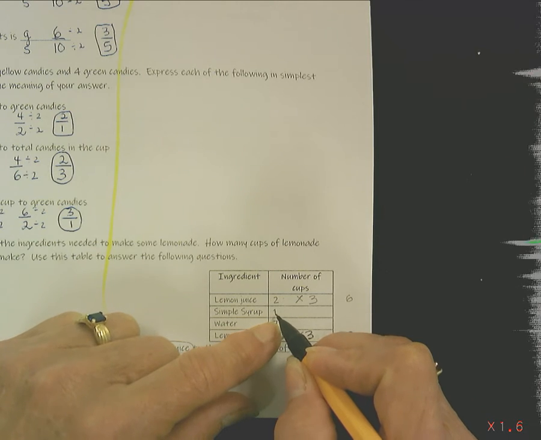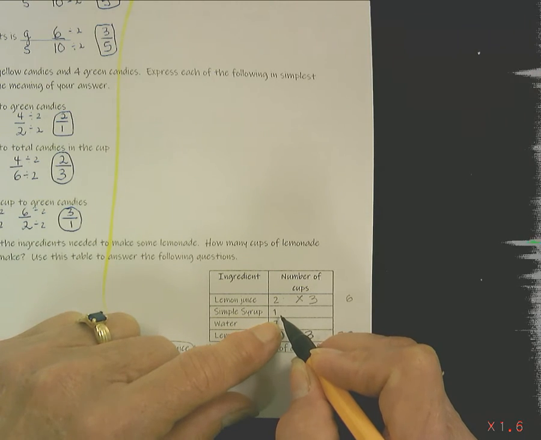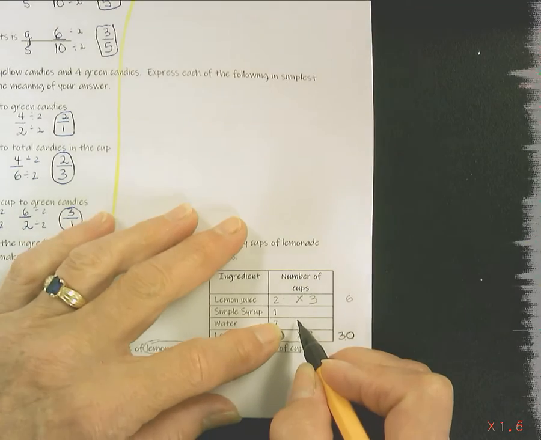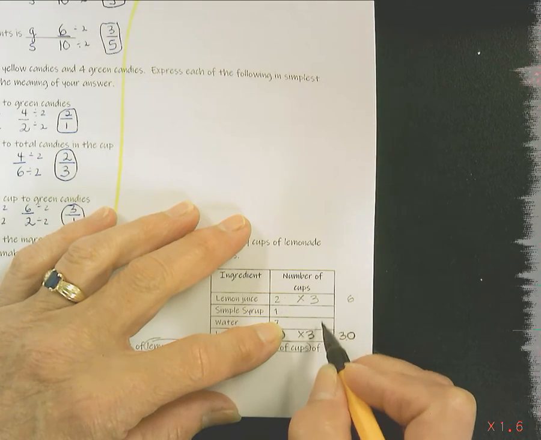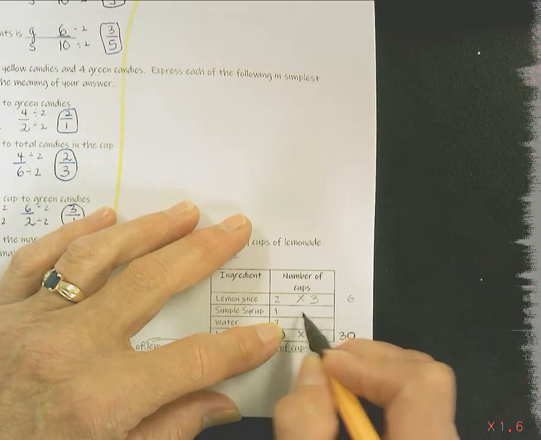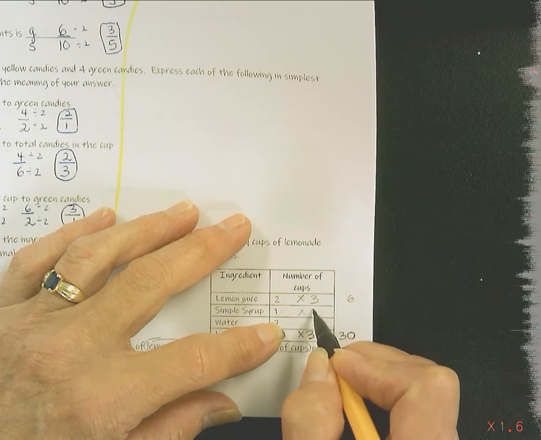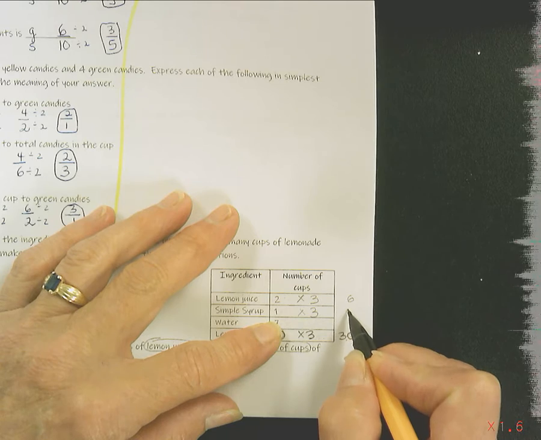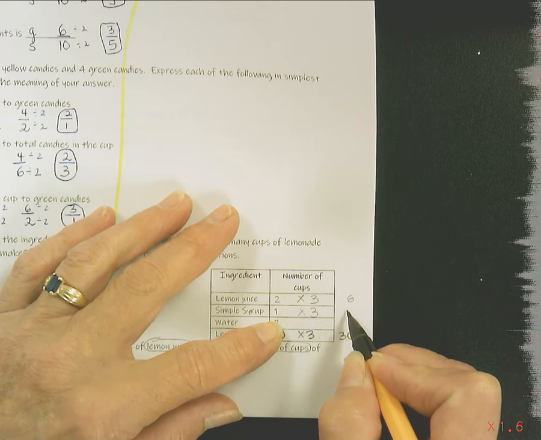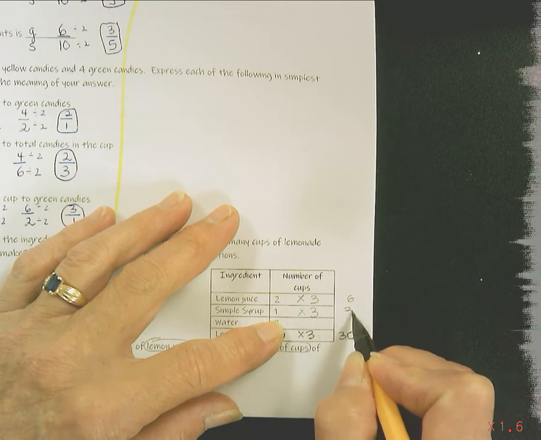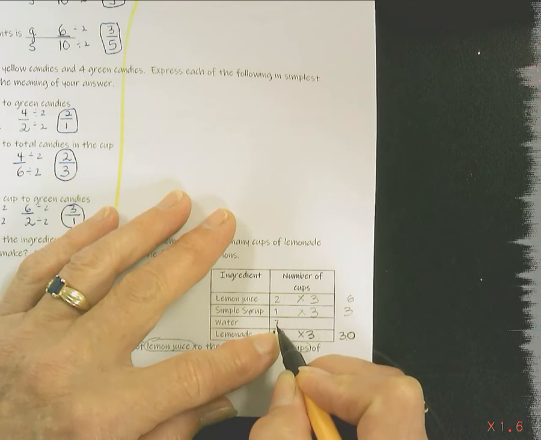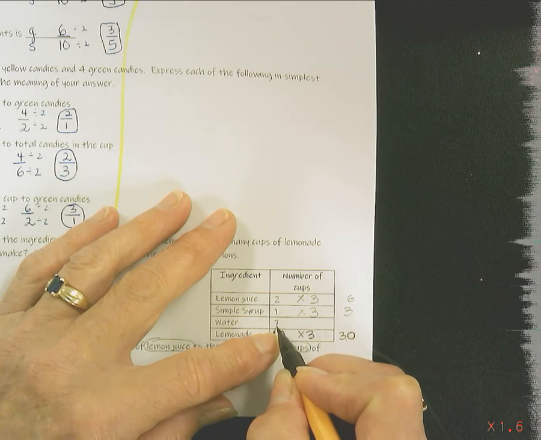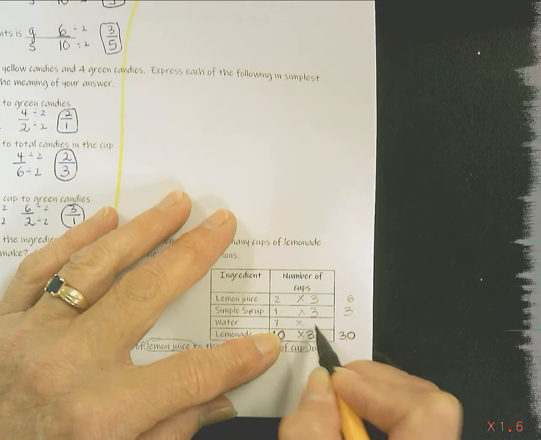How much simple syrup would I need? What do I do to this 1? What do you do to it, Graham? What am I doing to all these numbers? Multiplied by what? Yes, sir. And so how many cups of simple syrup would I need? 3. 1 times 3 is 3. And Hannah, what am I going to do to these 7 cups of water? By 3.